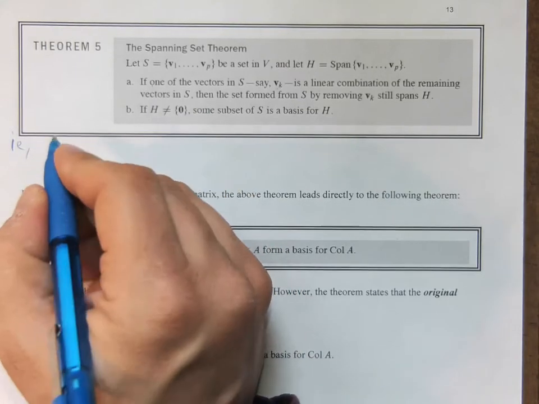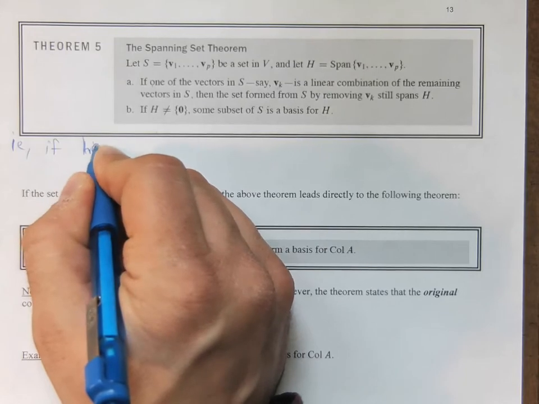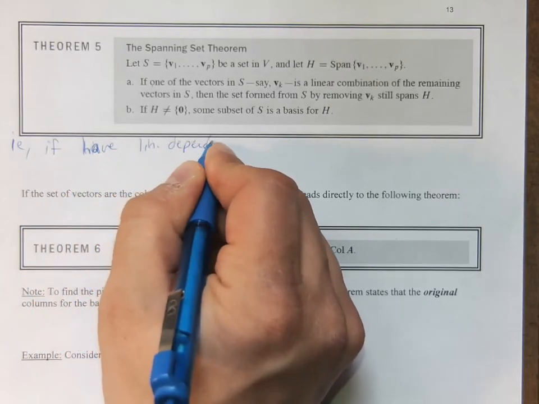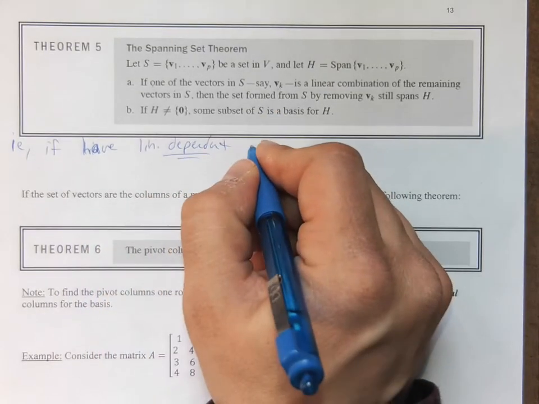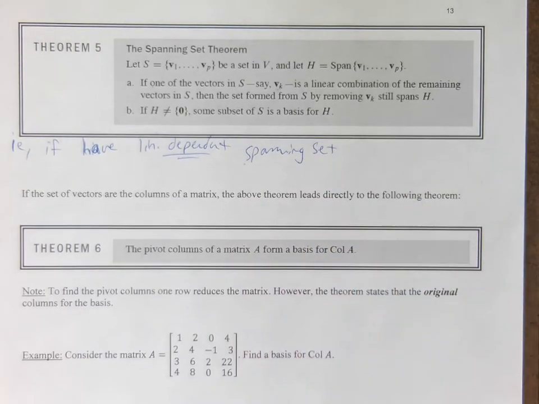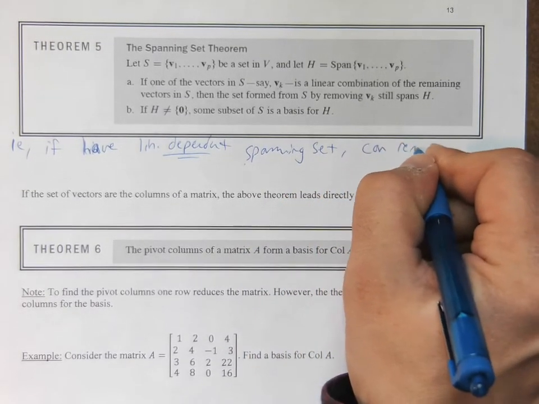The way I would think about it, if you have a linearly dependent spanning set, so the set spans the space, but you have too many elements essentially, then you can remove some of them to create a basis.